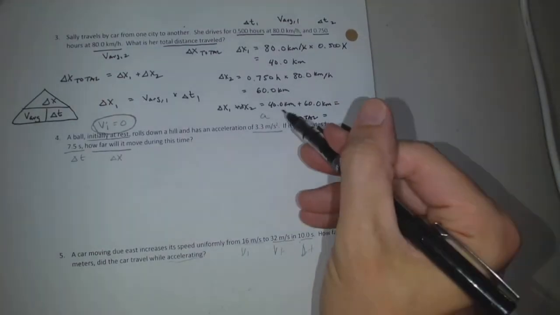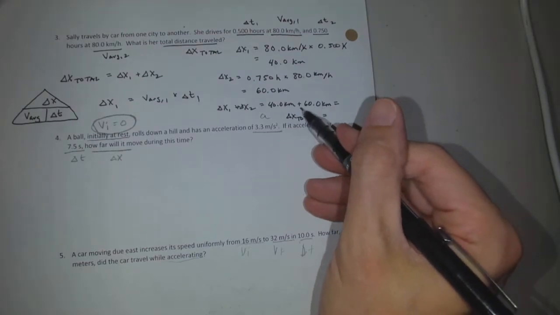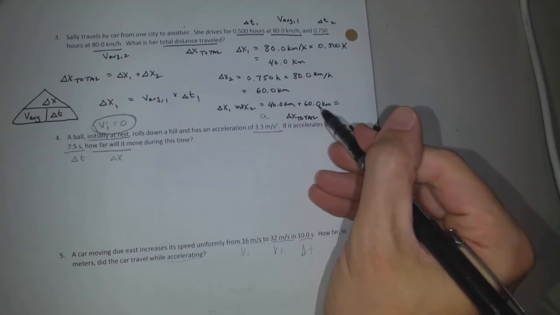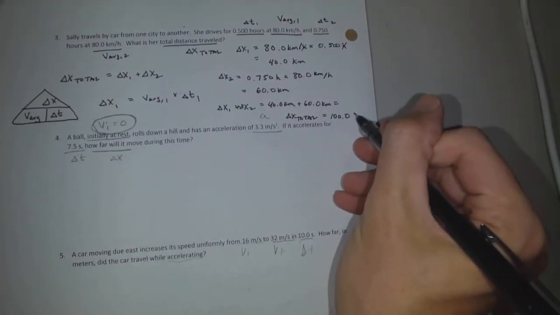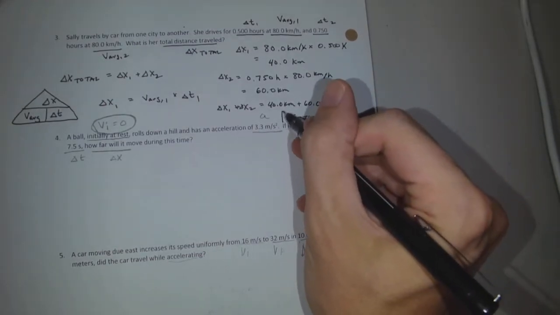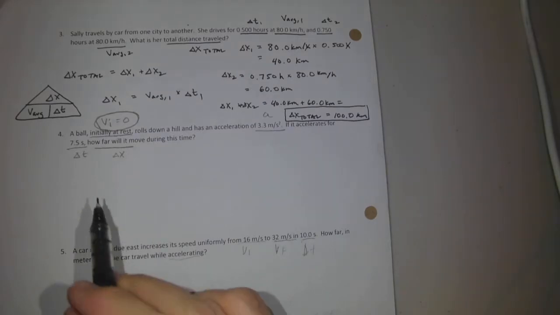And that's going to equal 40.0 plus 60.0. Addition rules for significant figures, 1 decimal place and 1 decimal place. So my answer is going to be 100.0 kilometers. That's the rule. Nice friendly number. Okay, pause the video now if you need to review this.